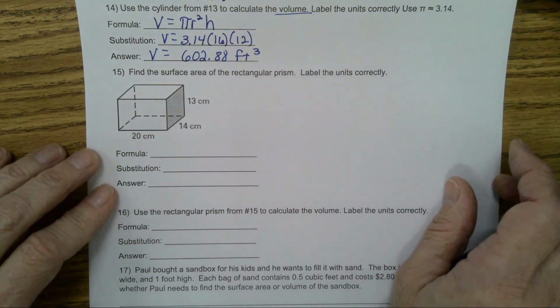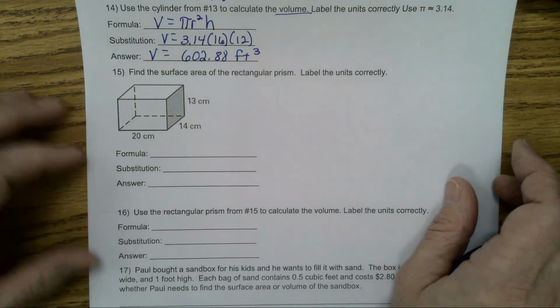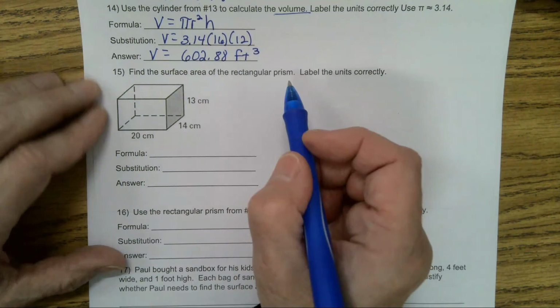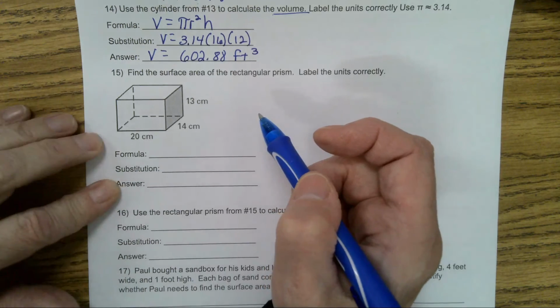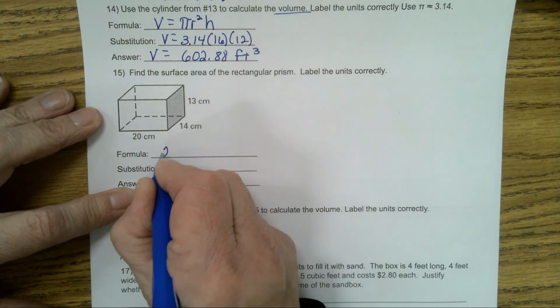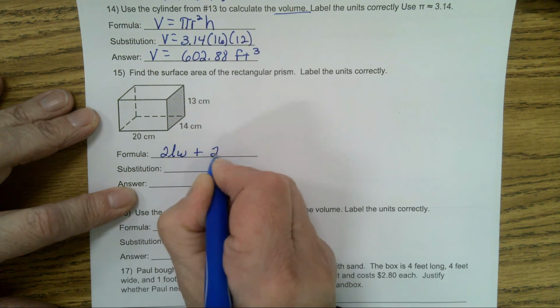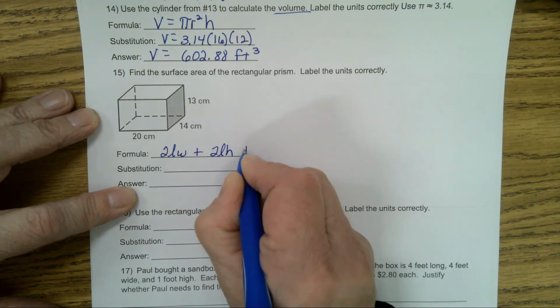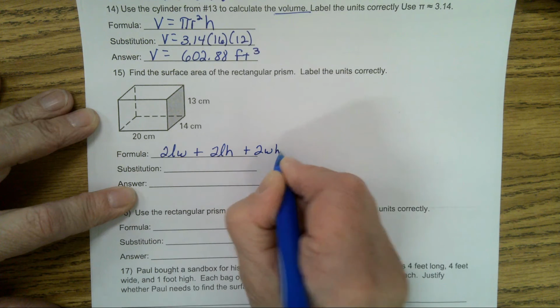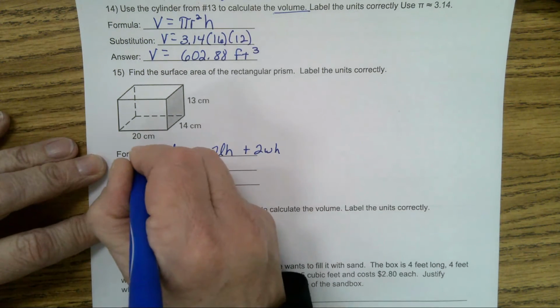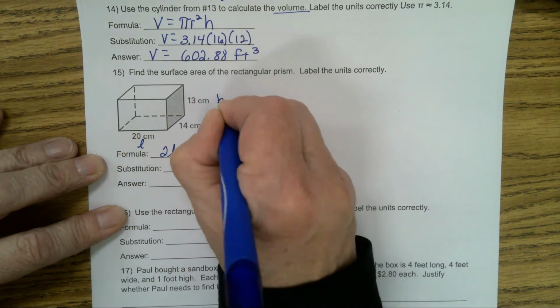Any questions on that? Okay, find the surface area of the rectangular prism. The formula, 2 times length times width plus 2 times length times height plus 2 times width times height. So I'm going to say this is my length, my width, and my height.